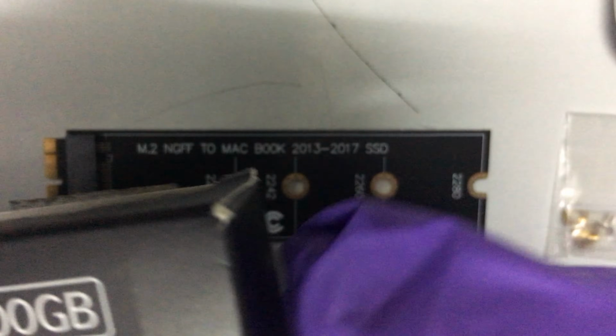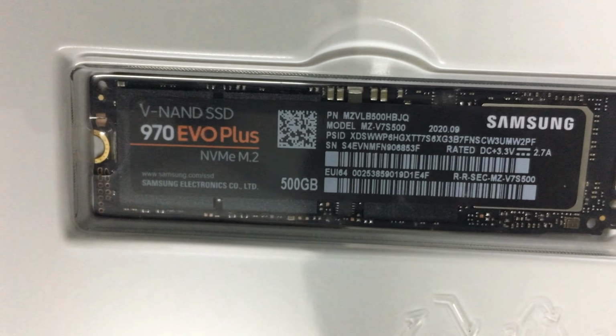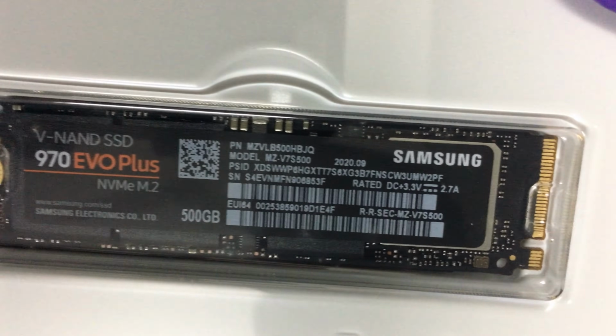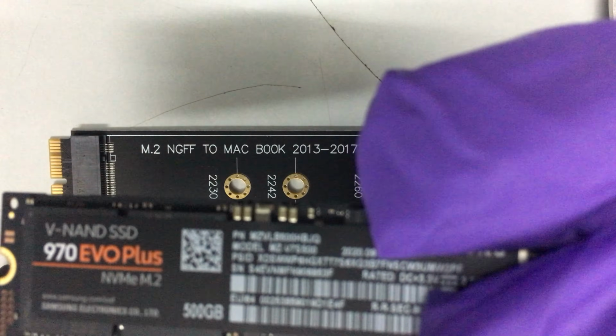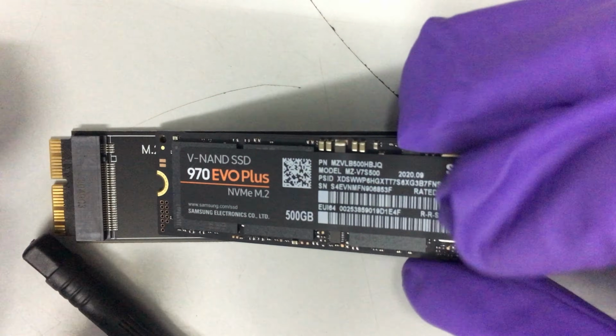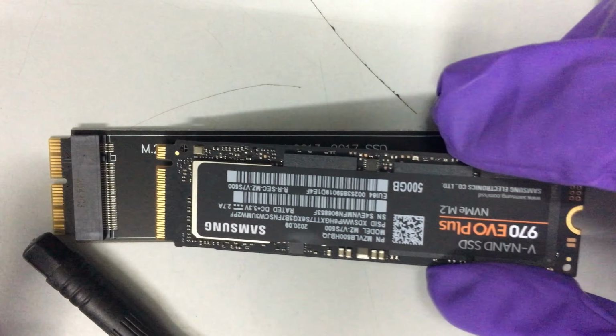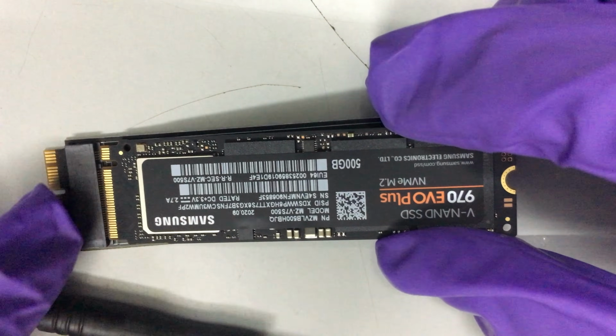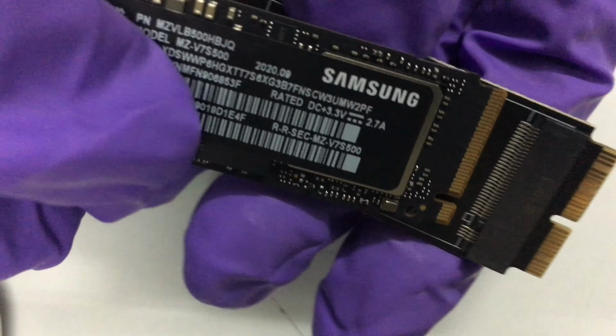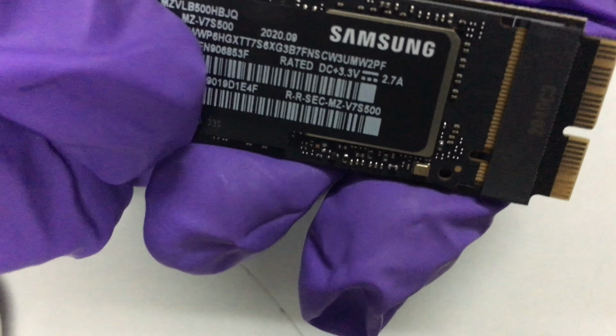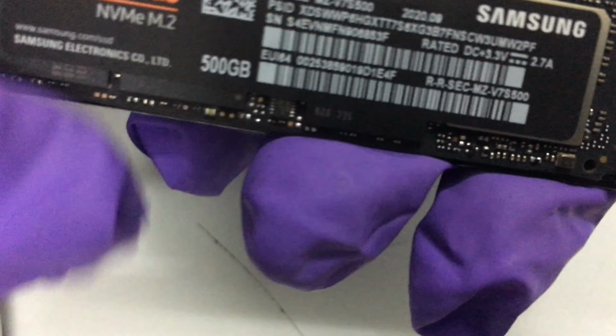So this is a Samsung SSD, and for inserting the SSD we'll use this adapter first. You can see it's a V-NAND SSD, it's 500 GB, and I'll take it out and, by matching the slots properly, I'll insert it into this adapter carefully. Once it is properly attached, you can see it here.